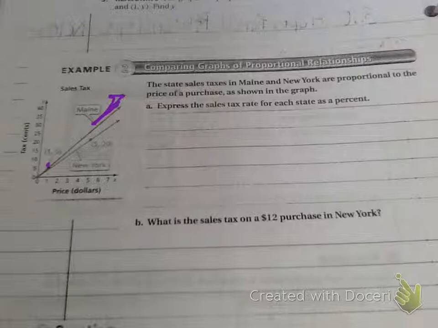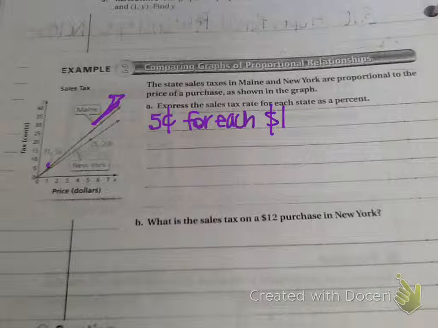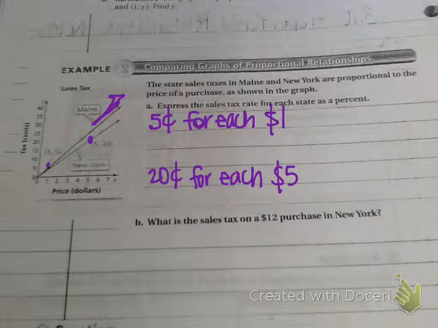So they're paying 5 cents for each dollar in sales tax. And in New York, we can see that they're paying 20 cents for each $5 spent in New York.